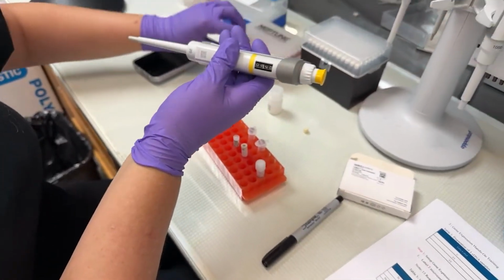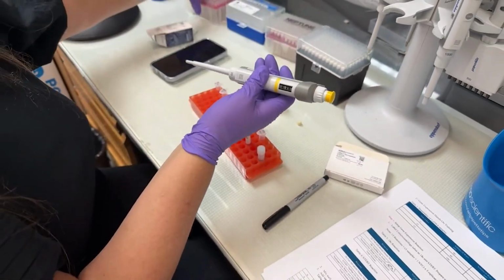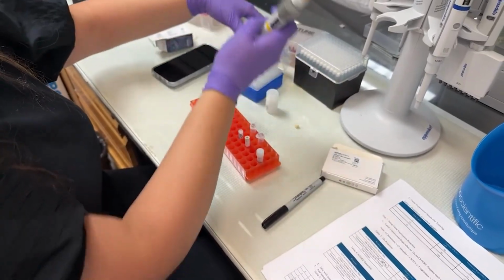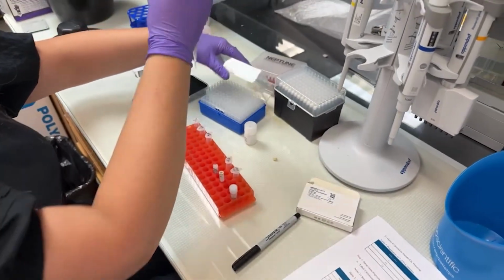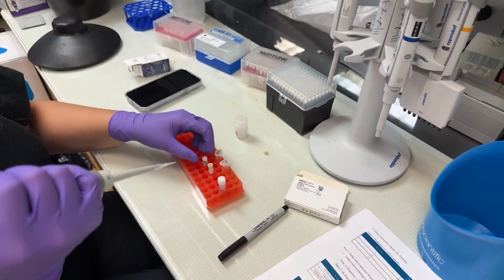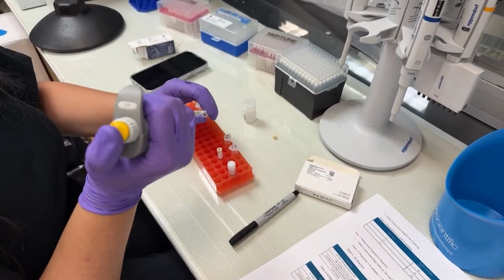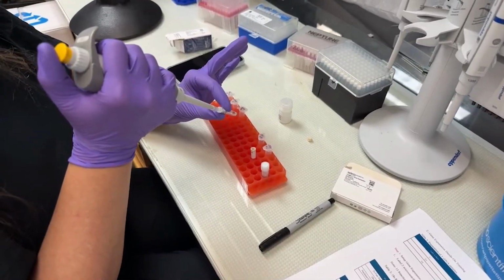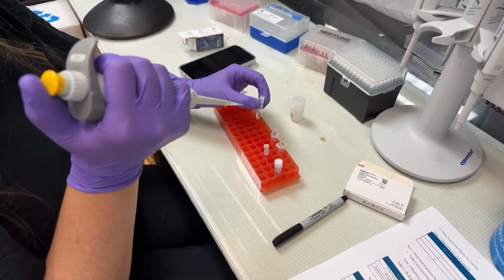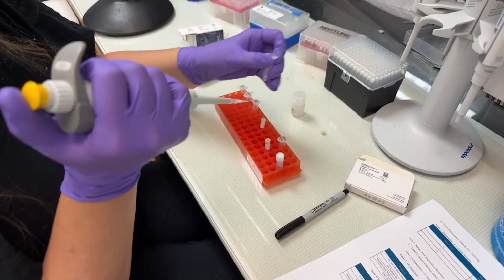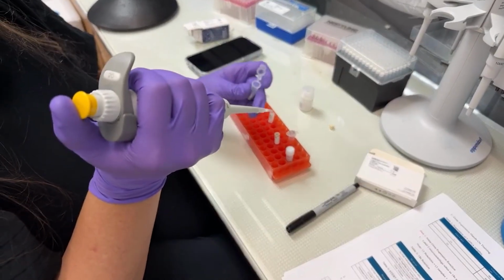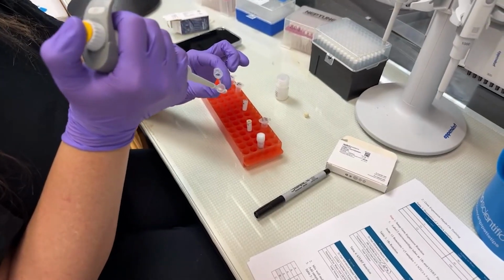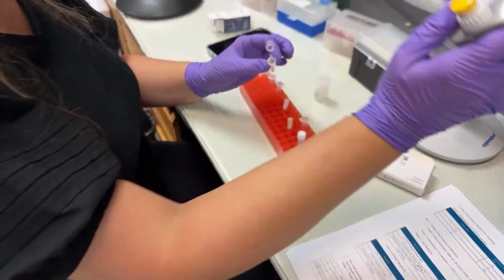I have to use the tips that are designed for this pipette. I believe are these. Similar process: push the plunger down, put the tip in, pick up the solution, pull the tip out. Now go to its landing location, open up the tube, dispense the material, push the plunger, and we're done.